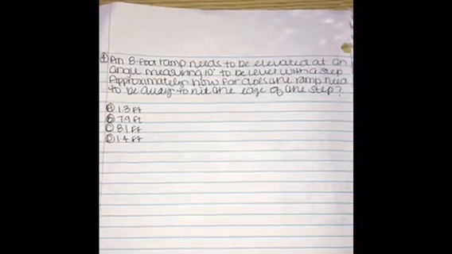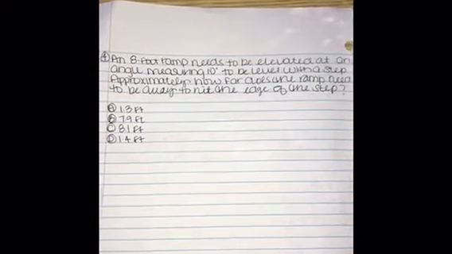Okay, so for number 4, it says an 8-foot ramp needs to be elevated at an angle measuring 10 degrees to be level with a step. Approximately how far does the ramp need to be away to hit the edge of the step? Okay, so what we're going to do here is use some trig functions.